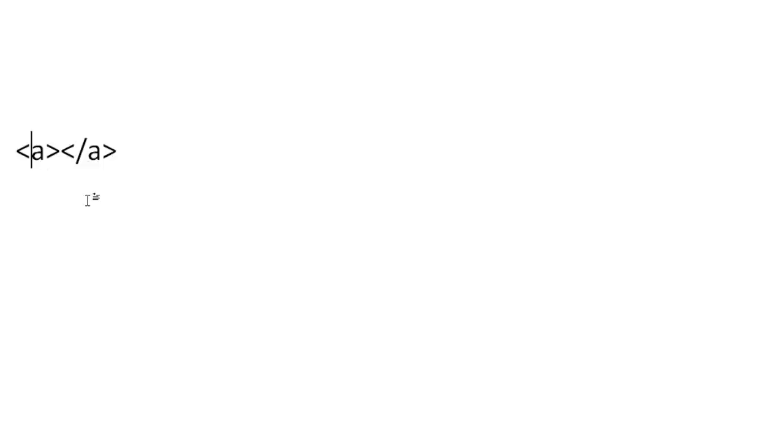So it's generally better to just start with that and /A. After the A, you put href equals quotation, quotation. And within the quotation, you want to put the URL or the hyperlink.